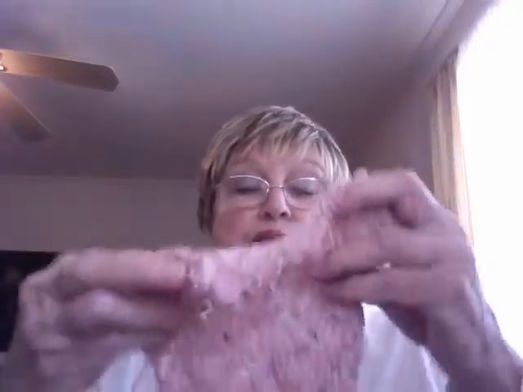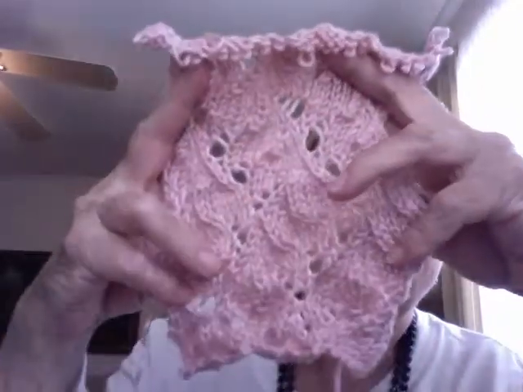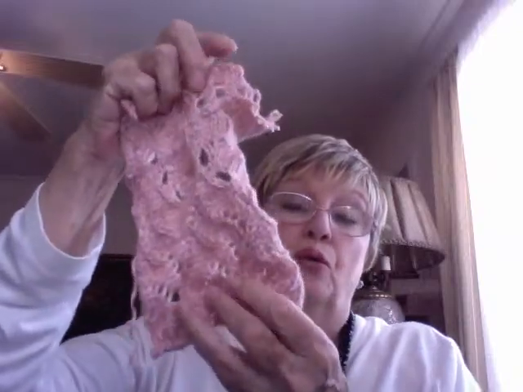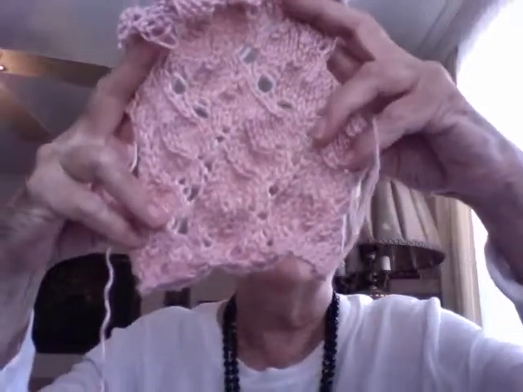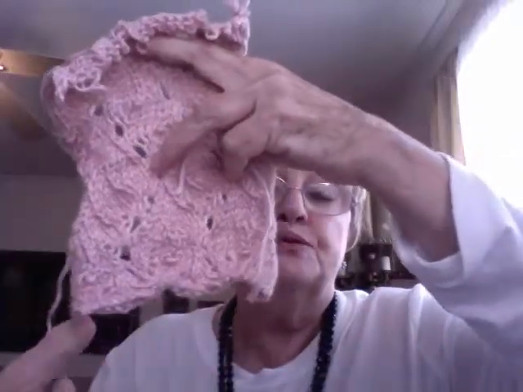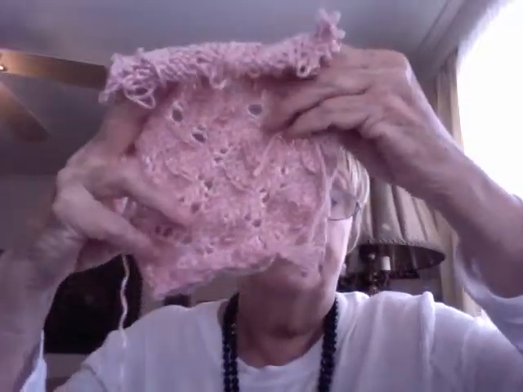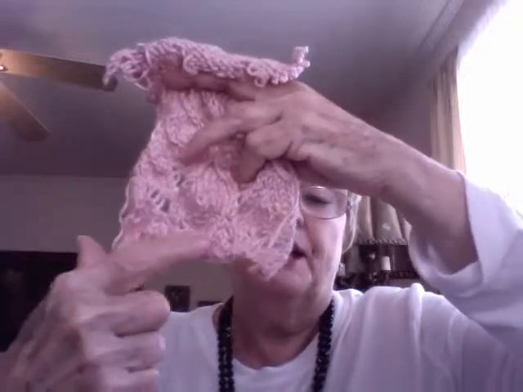But see, I have another one here, and this doesn't have purl stitches to separate them. So this would be nice for a scarf, and it really doesn't matter if it goes only one way. It really doesn't matter because it shows very nicely on both sides, as long as you have a nice edge at the beginning and at the end. So I think I'm going to be making a few more edges, the kind that you can pick up and then finish. So I think I'm going to do that soon.